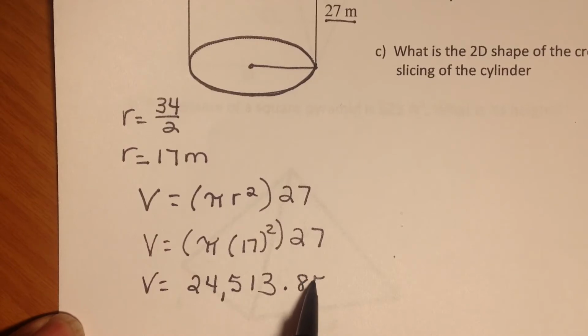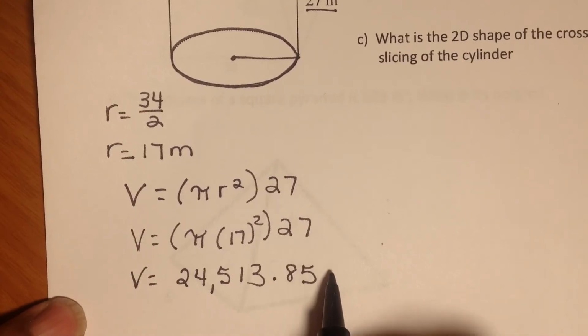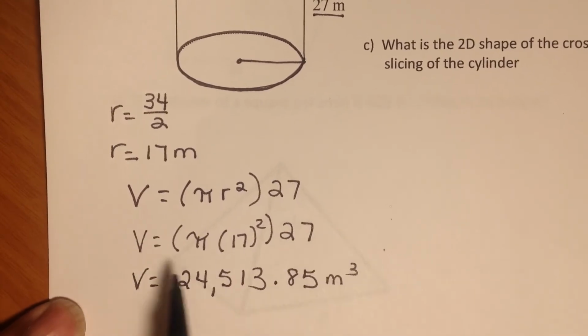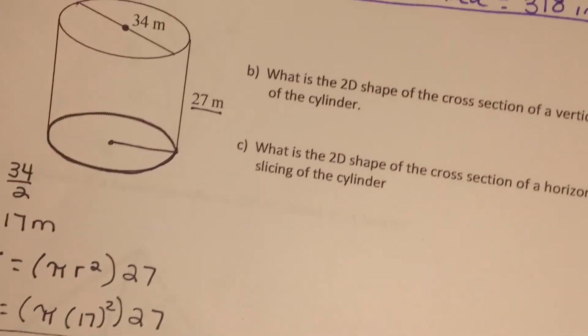24,513.85. We're going to round to the nearest hundredth. It didn't really say, but we'll round to the nearest hundredth meters cubed. This is the volume of my cylinder.